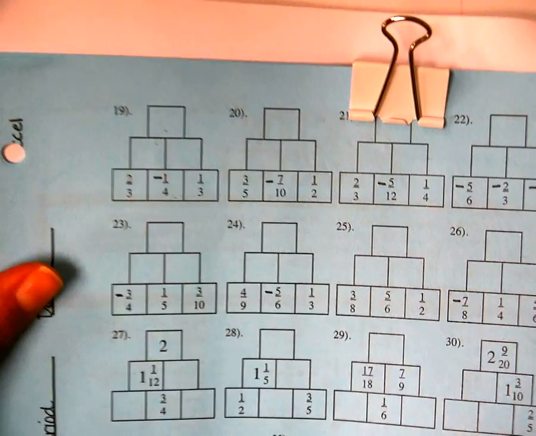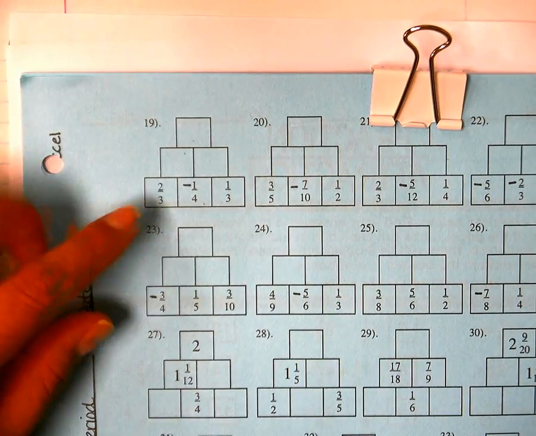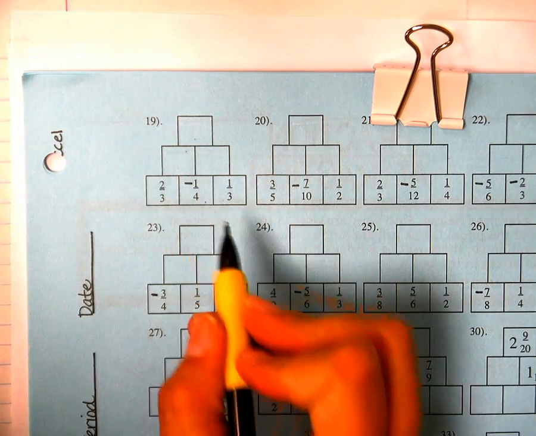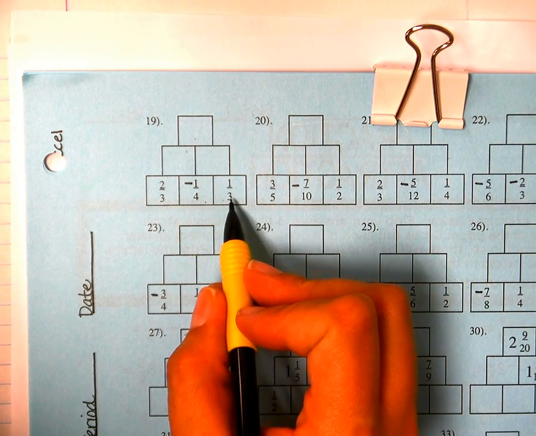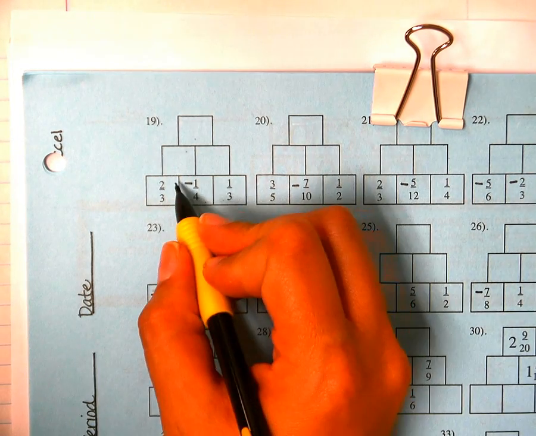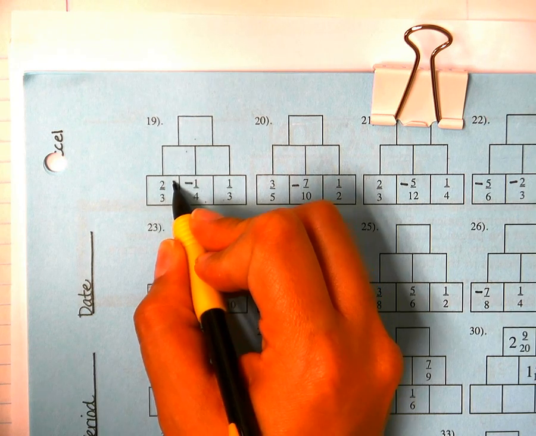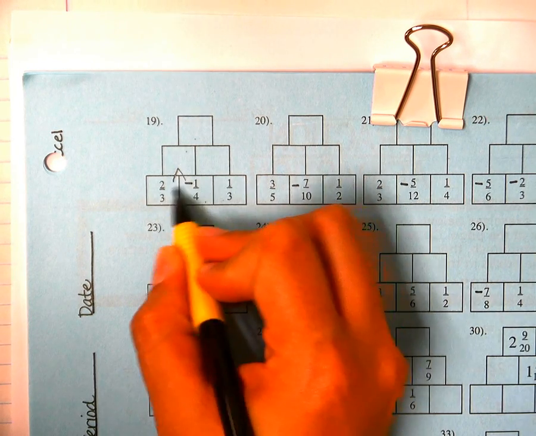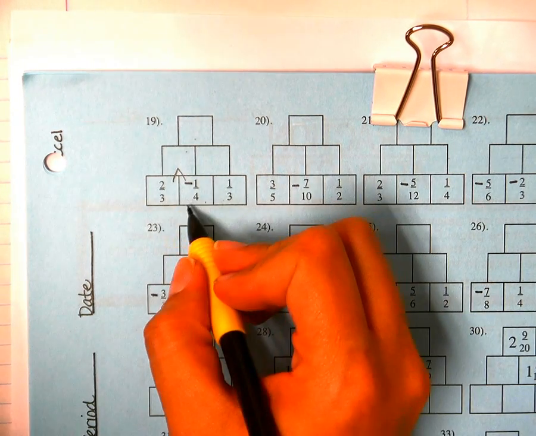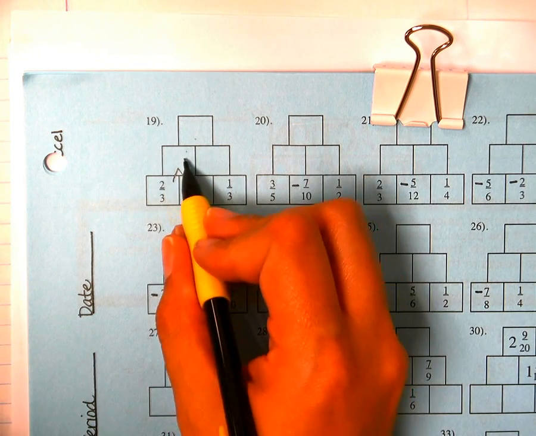Okay, this next problem comes from this pyramid type shape. And we have 2/3, -1/4, and 1/3. The idea behind this is that we take these two numbers, add them together, or subtract them depending on what it's asking us to do, and we put my answer there.